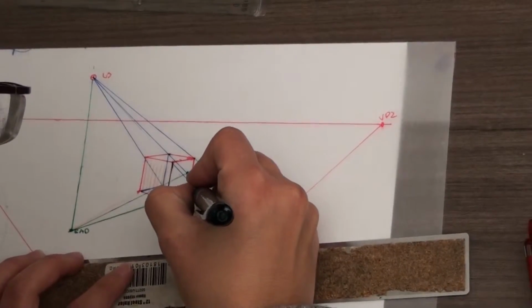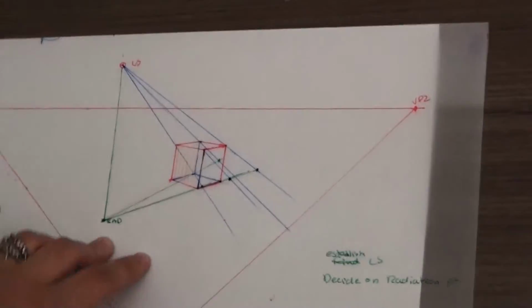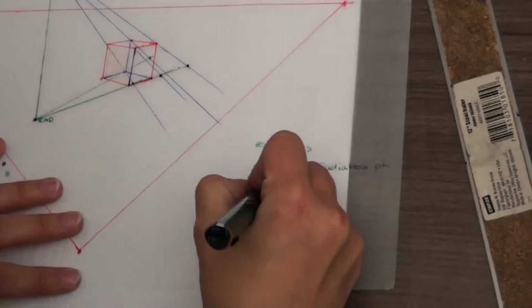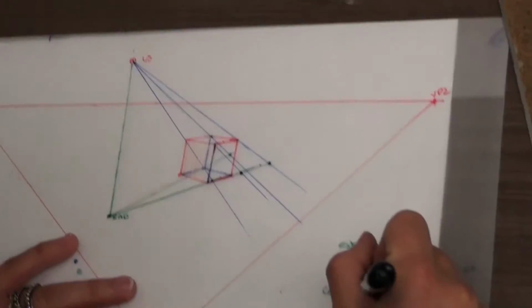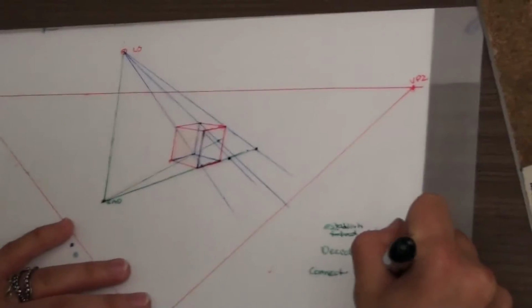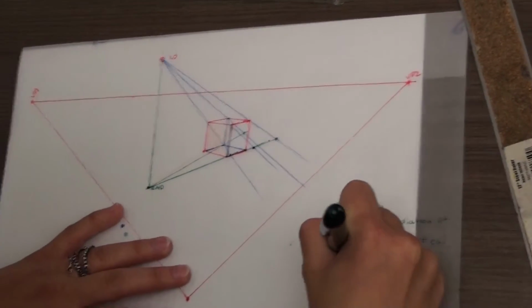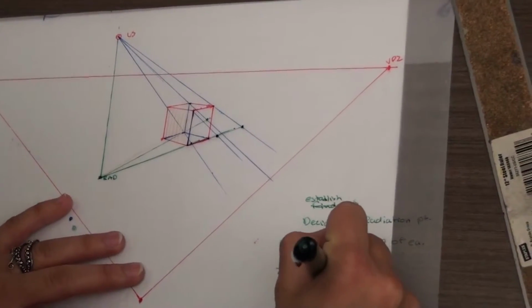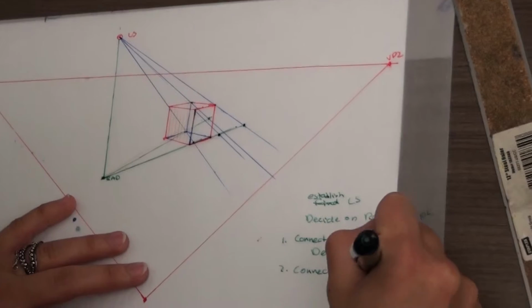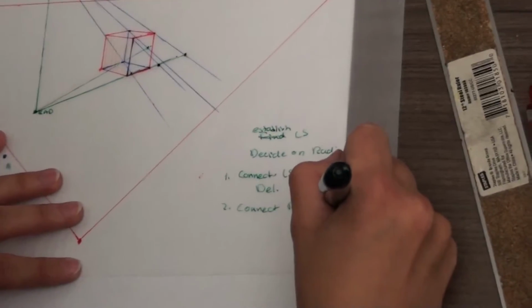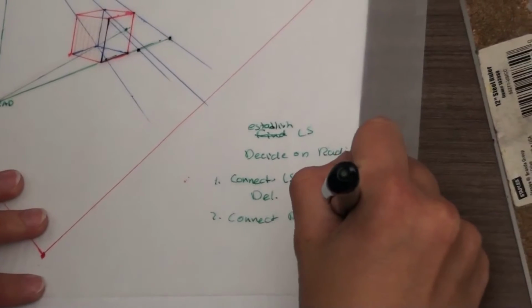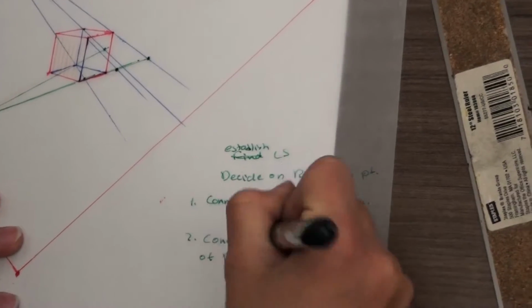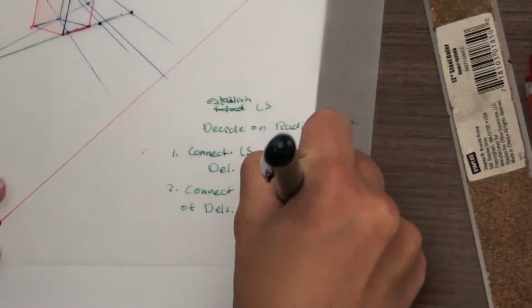Okay, this is where it is. So here are our 4 points. So what we did is we connected the LS to top of each Delilah, and then we connected a rad point, so radiation, to points to bottoms of Delilahs that touch the ground.